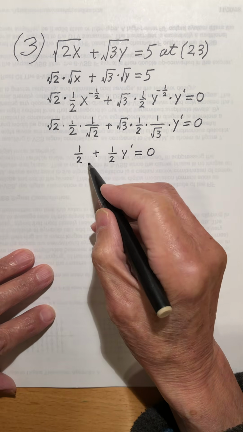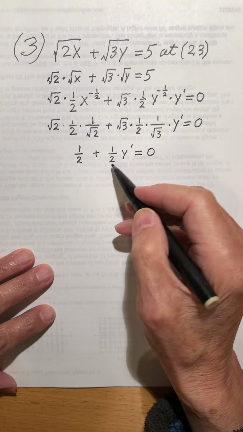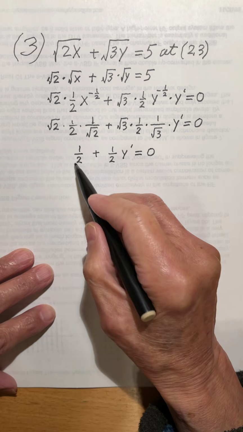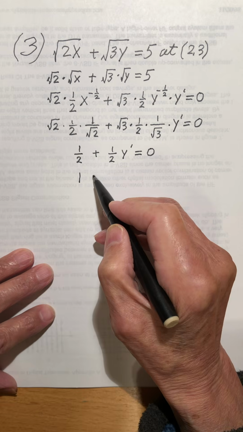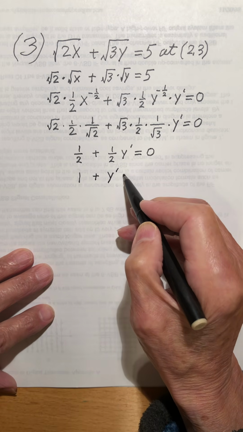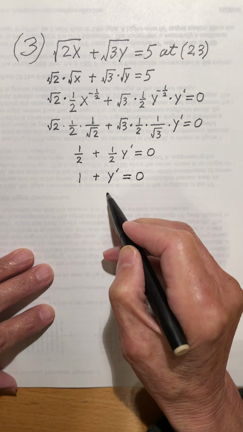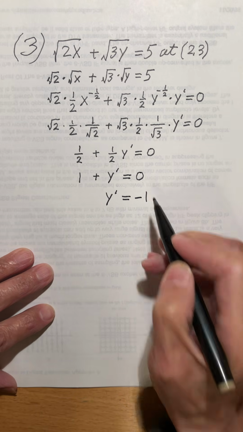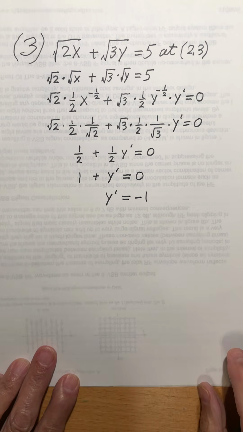Actually you can cancel the 1/2, right? You multiply everything by 2. Multiply this by 2, you get 1. You multiply this by 2, you get 1. So 1 times y prime. 2 times 0 is just 0. Therefore, what is y prime? Negative 1.